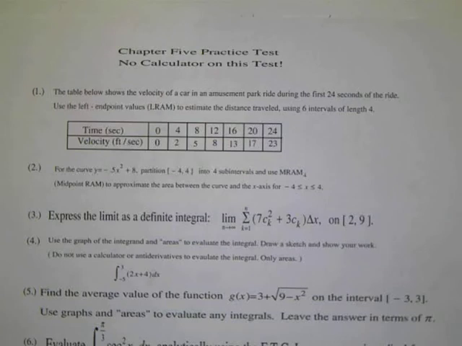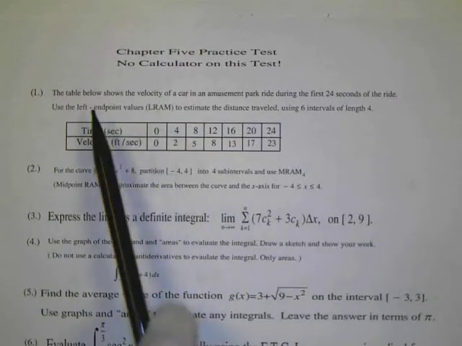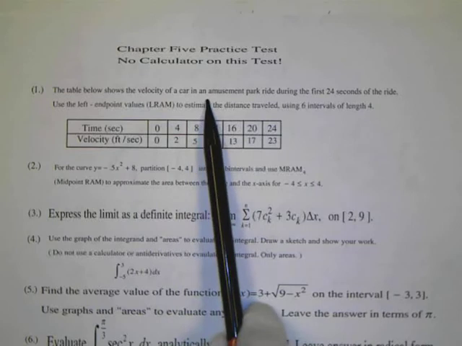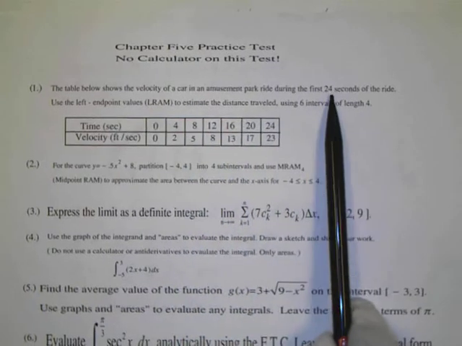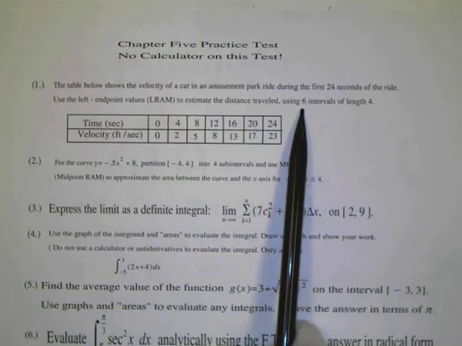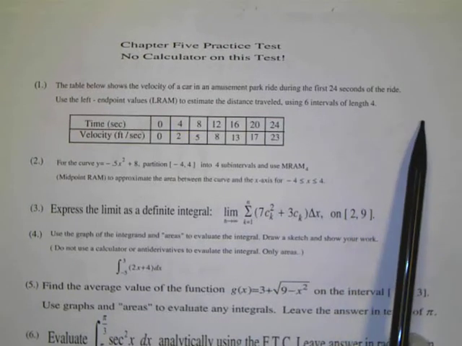Okay, these are some solutions for the practice test for Chapter 5. And the first one, we're going to use the table. It shows the velocity of a car in an amusement park ride. During the first 24 seconds of the ride, use the left endpoint values, LRAM, to estimate the distance traveled, using 6 intervals of length 4.